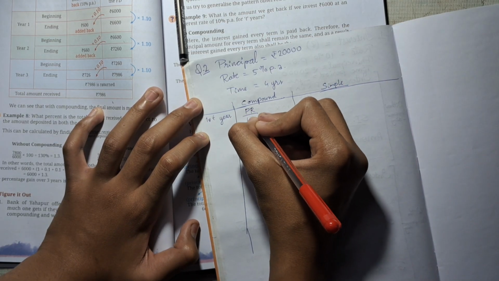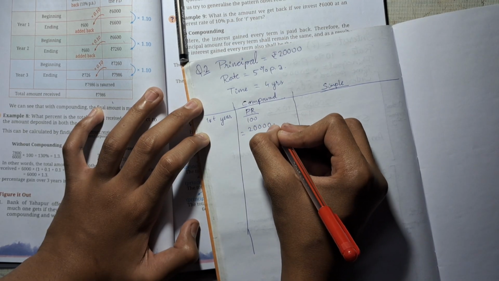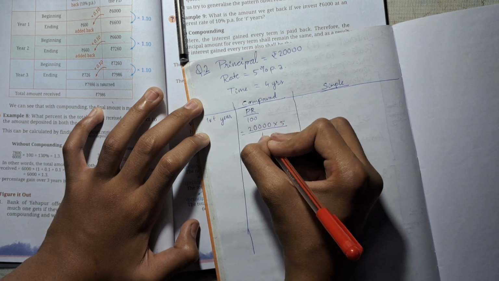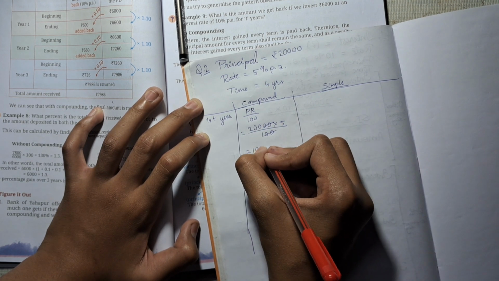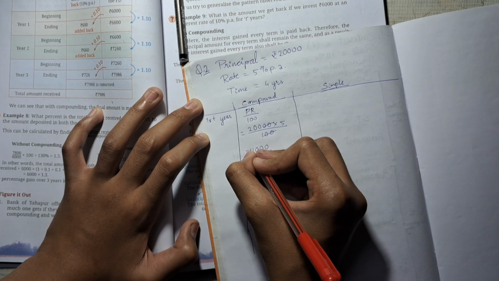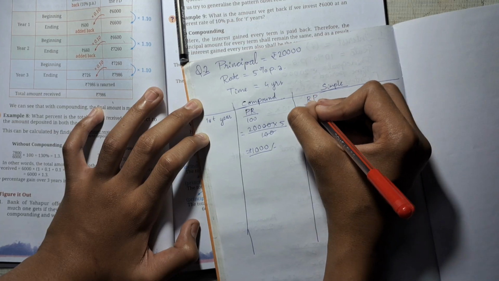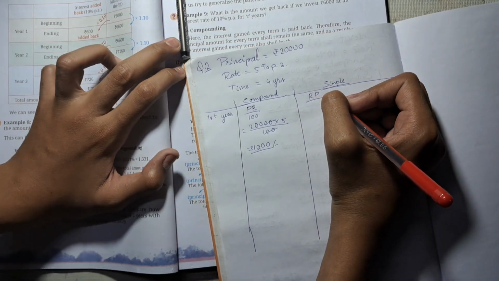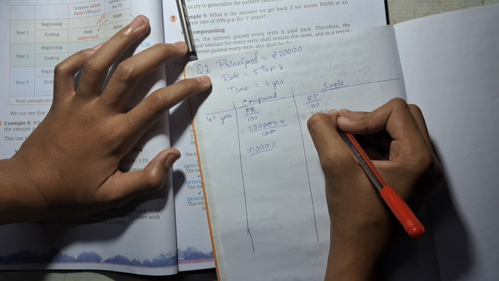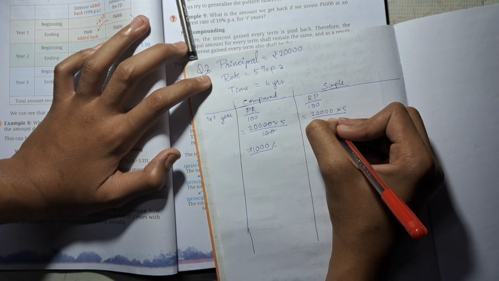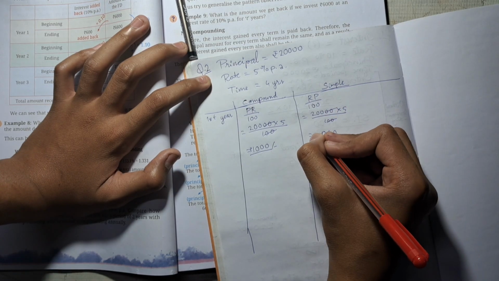PR by 100, which is equal to 20,000 multiply 5 by 100, which is equal to 1,000 rupees. Same for this. PR and RP both are equal. Sorry for the mistake. This would also be 1,000 rupees.